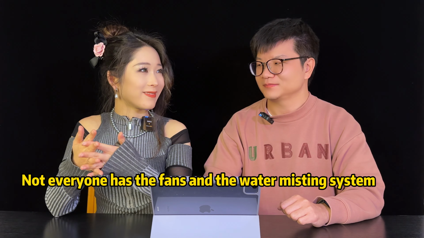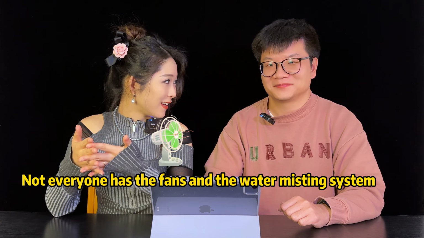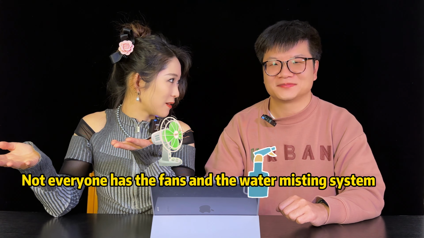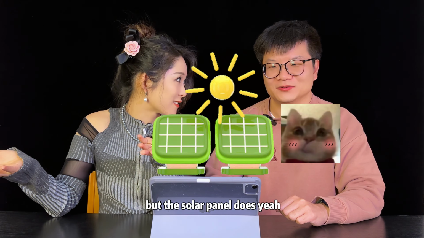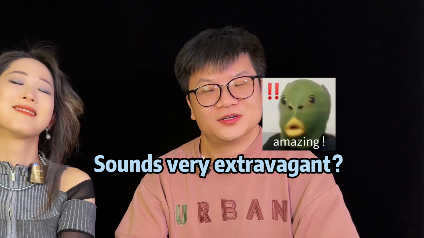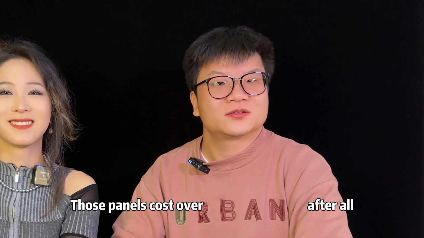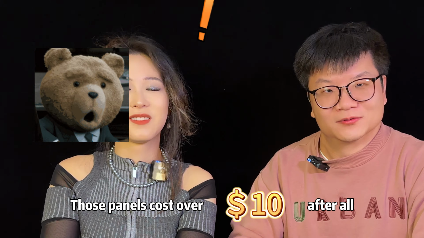Not everyone has the fans and the water misting system, but the solar panel does. Sounds very extravagant. Those panels cost over 10 grand after all.